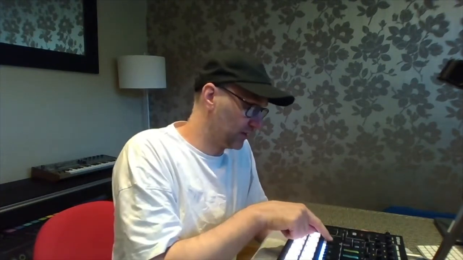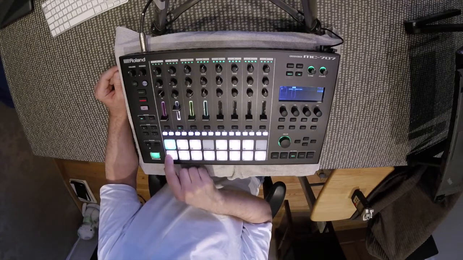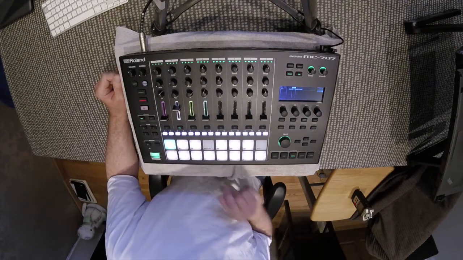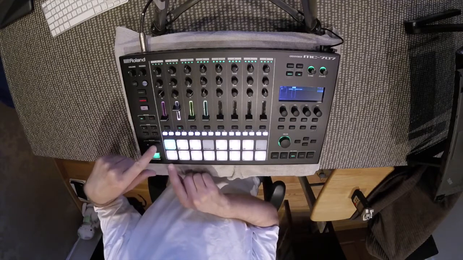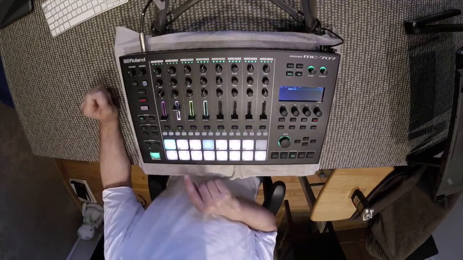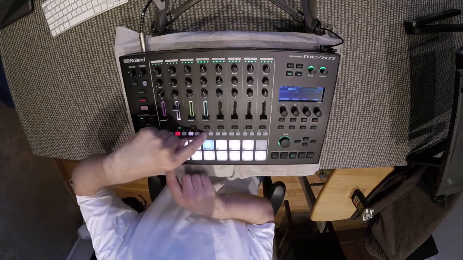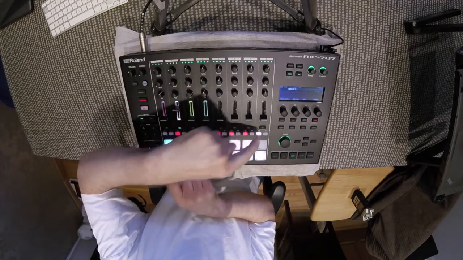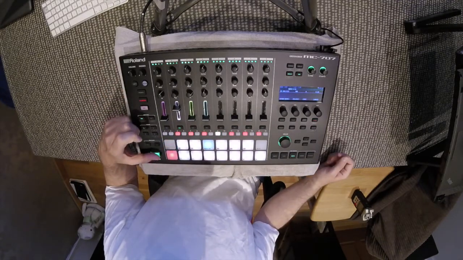So I'll go back to track 2. And all I'm going to do is program in a very, very simple pounding bass sound. To do that, it's slightly different from programming the drums. I select the light that I want, and then I press the note that I want. Now I want 2 bars of this.